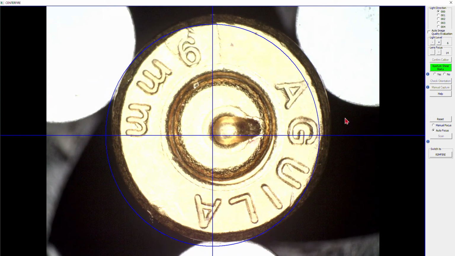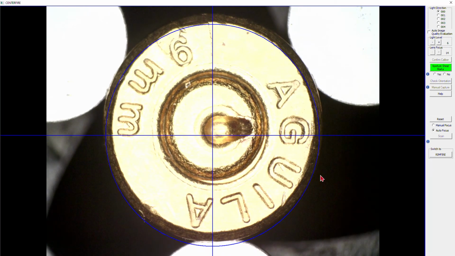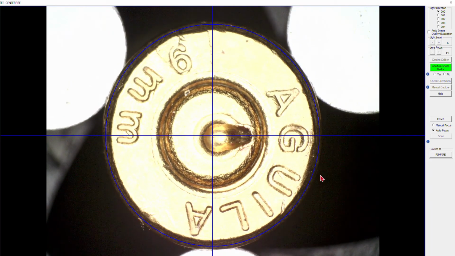Next thing I will need to do is to align this cartridge case in relation to this blue circle. It's not centered in relation to that, it is just centered in the circle. So I would basically have the same amount of the cartridge case outside the circle all the way around, or if the cartridge case is smaller, have the same amount inside the circle.